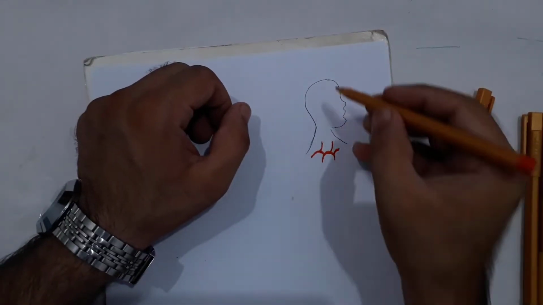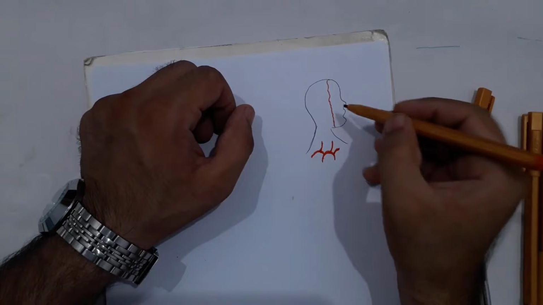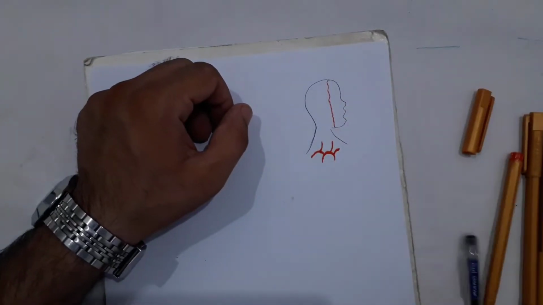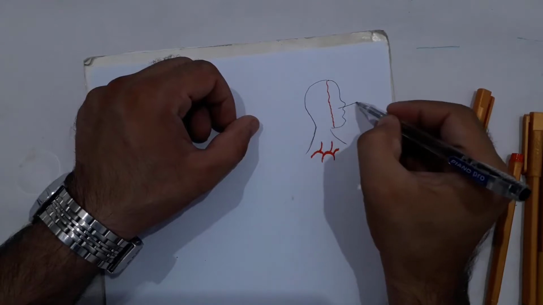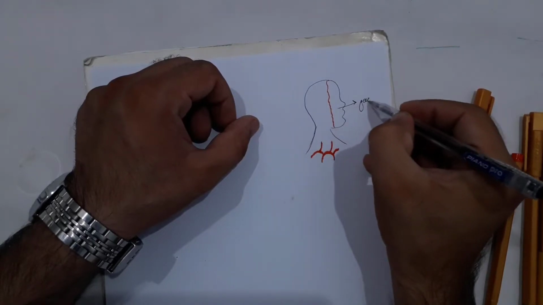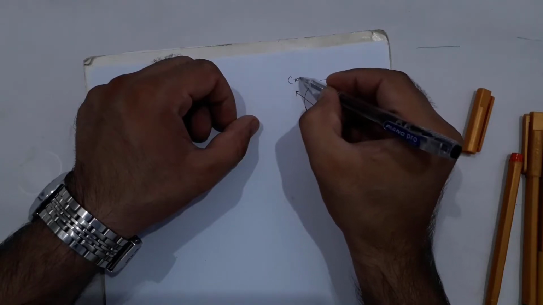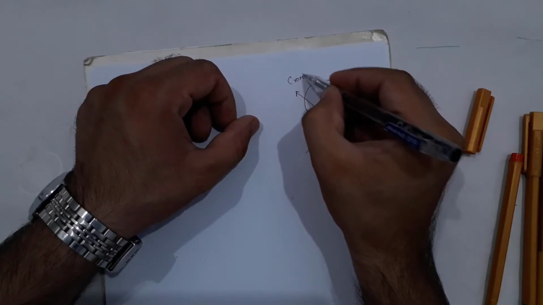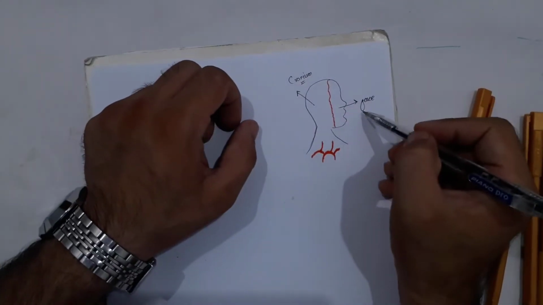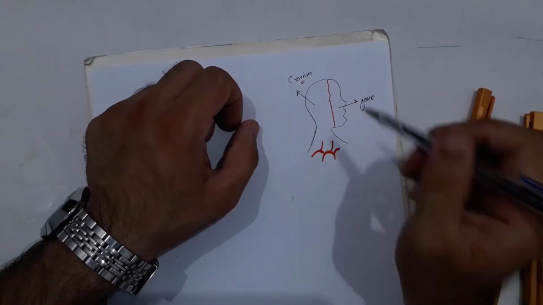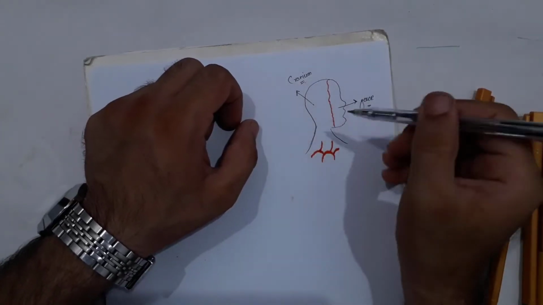We know that the head region is divided into two parts. This is the cranium and this is the face, right? Face and posterior head, or skull we can say, or cranium. So the head region is divided into face and cranium.